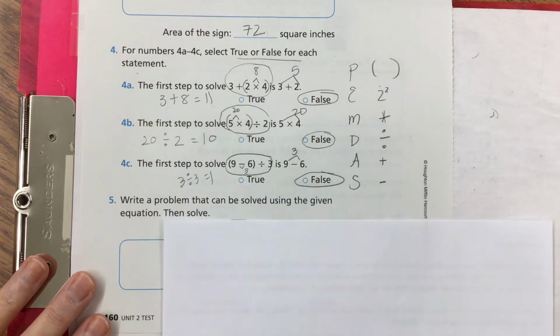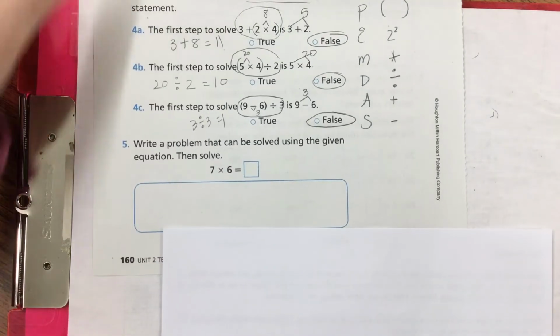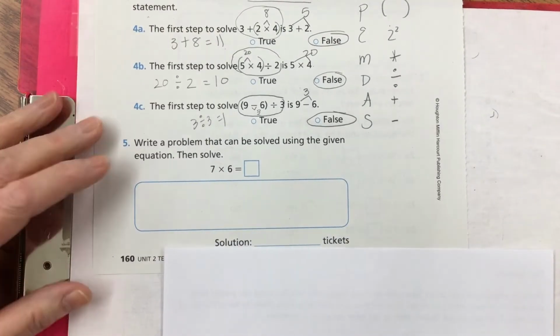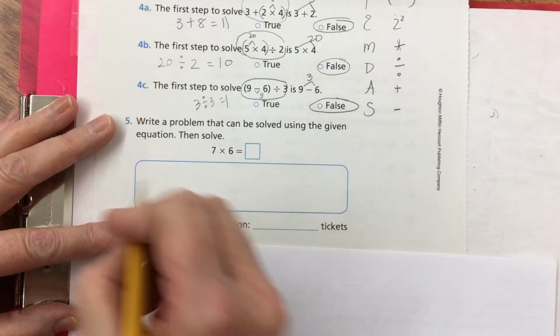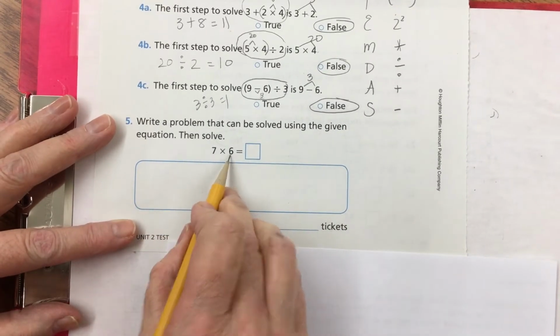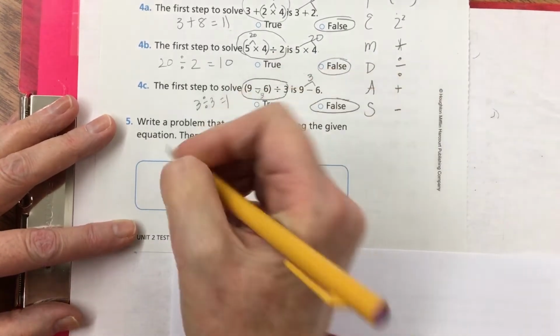All right. Let's see here. Write the problem that can be solved. Oh, make your own story, and it has to involve the word tickets. Okay, 7 groups of 6 tickets. Okay, and I'm going to circle that because that's how many are in the group.